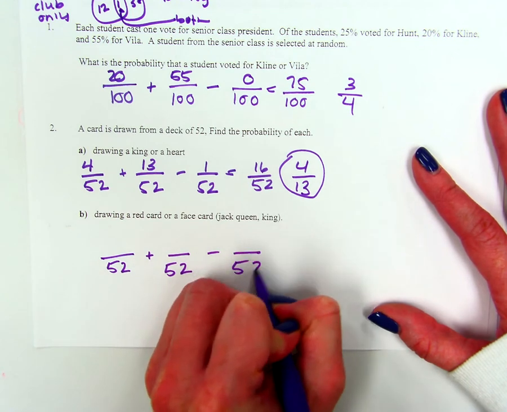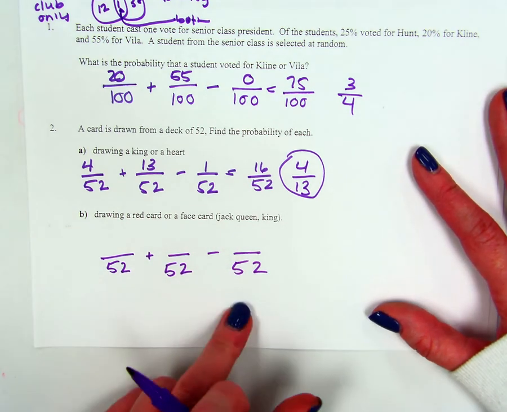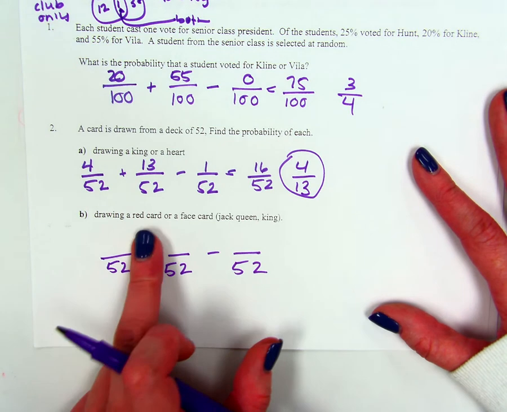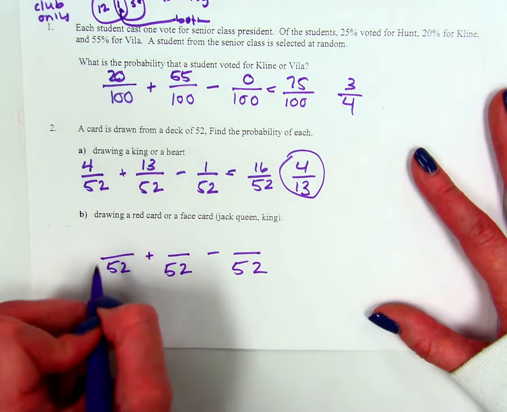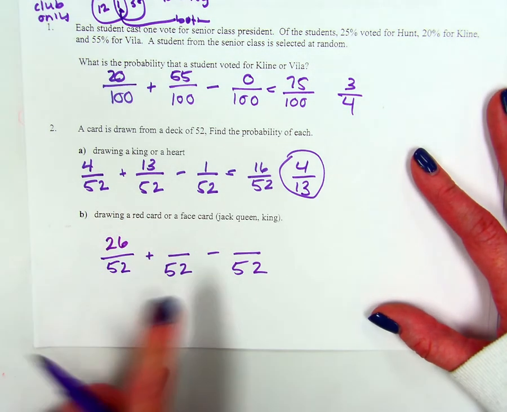So I'm going to write out adding the first 2 together and subtracting the third. So drawing a red card. So half of our deck is red. So 52 divided by 2 is going to give us 26.